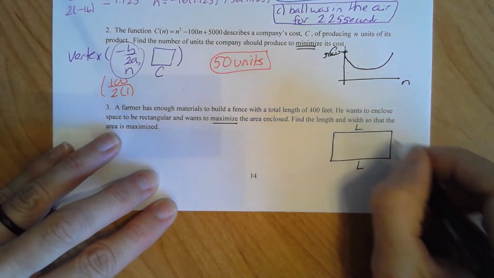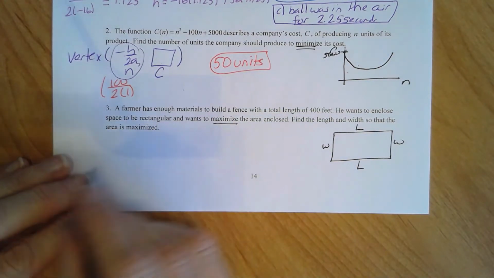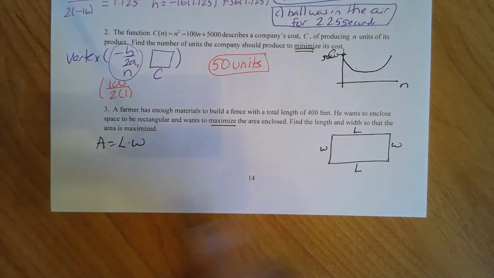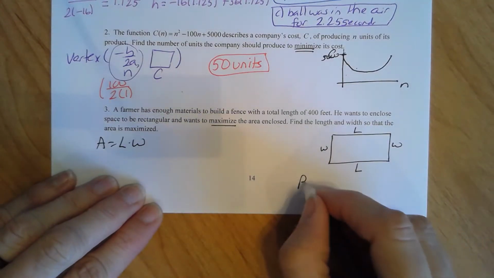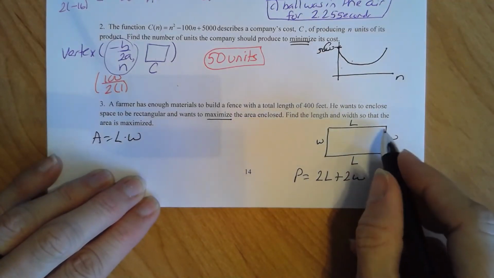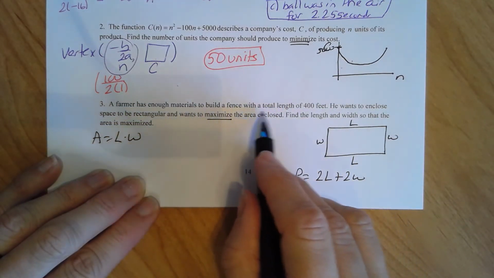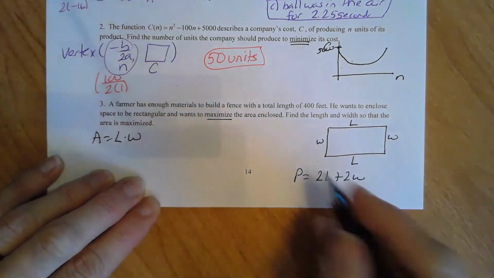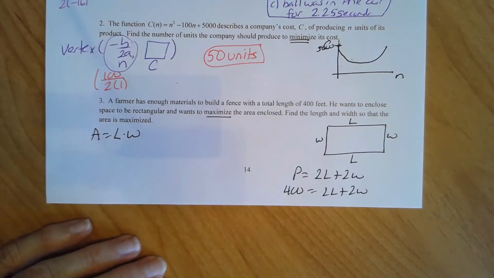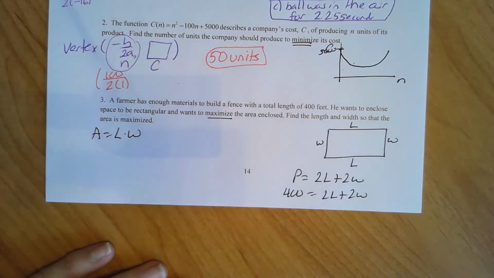So we have 2 L's and we have 2 W's, right? Now, we also want to maximize the area, and the area is length times width. When you're talking about fencing, fencing is perimeter, and perimeter is 2L plus 2W. Why? Because you're just adding up all your sides when you go around the perimeter. And we know that a farmer has enough materials to build a fence with a total length of 400 feet. So your perimeter is 400, equaling 2L plus 2W. Be careful, length is not really the L, it's the total length. So total length, going around the whole object, is 400.